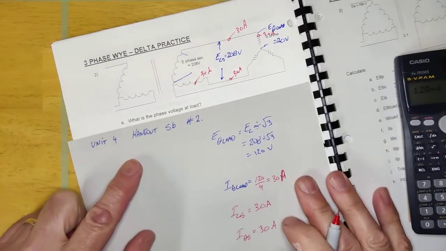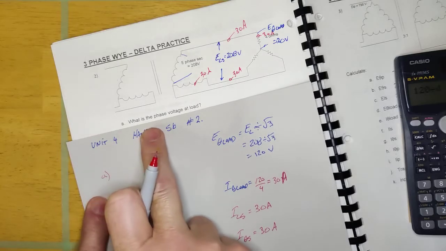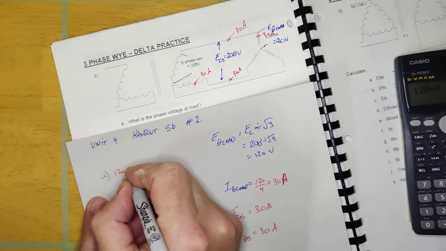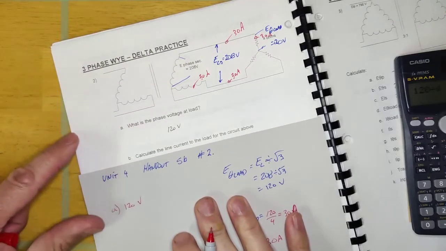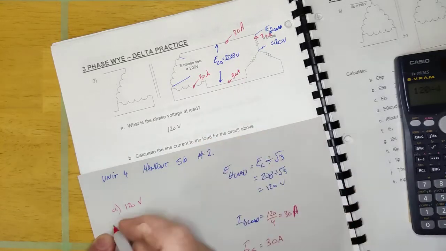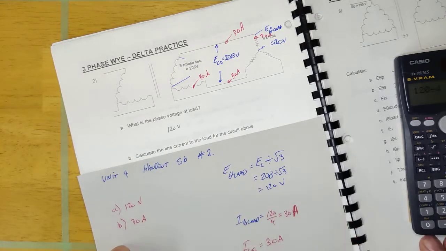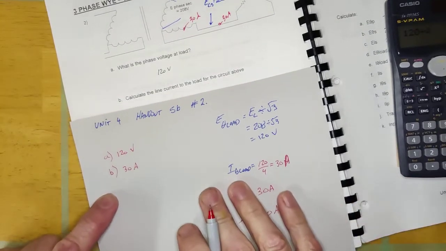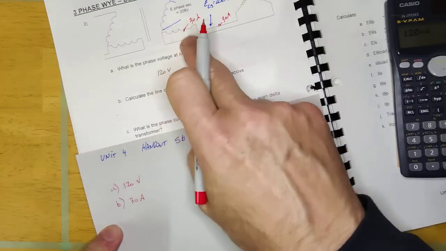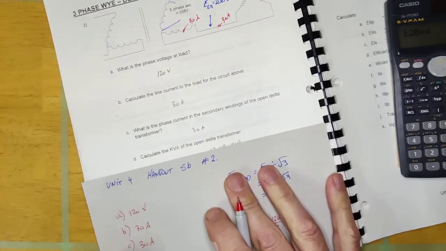So let's see if we've answered any of these questions here. Let's start with A. What is the phase voltage at the load? Okay, so that's E phase load. It's 120 volts. Okay, so we'll check that out. Yeah, that's what I had for homework here. B says calculate the line current to the load for the circuit above. That should be 30 amps. Okay, I'm going to slide this up a bit. What is the phase current in the secondary windings of the open delta transformer? C, 30 amps. Okay.